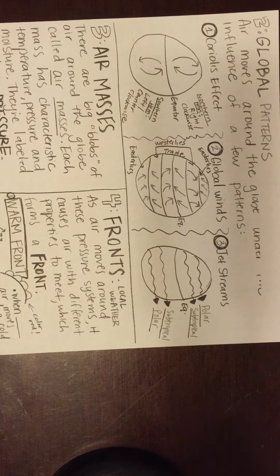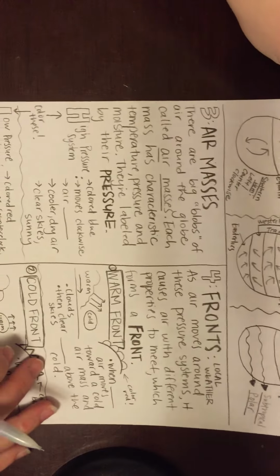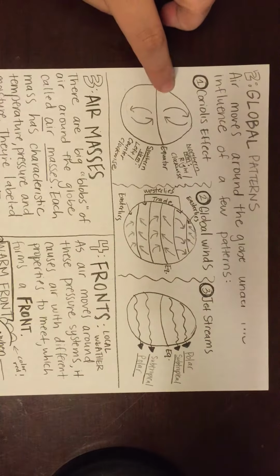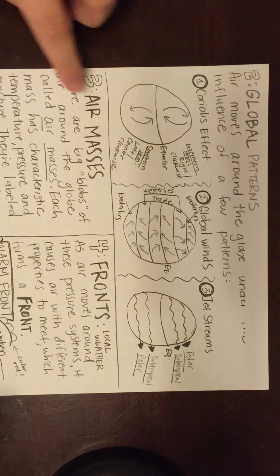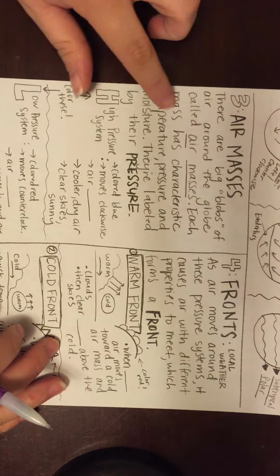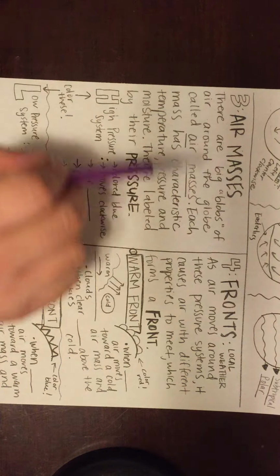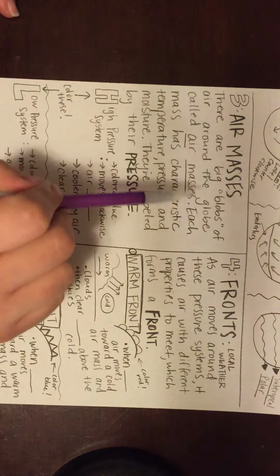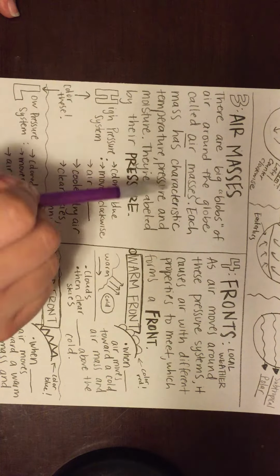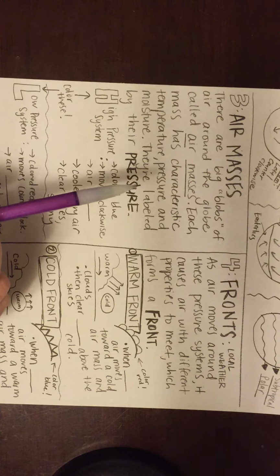Okay. And then next, we're going to talk about how these global patterns cause movement in the air masses. So we're going to look at that air masses section here. It says, there are big blobs of air around the globe called air masses. Each mass has characteristic temperature, pressure, and moisture. However, they're labeled by their pressure.